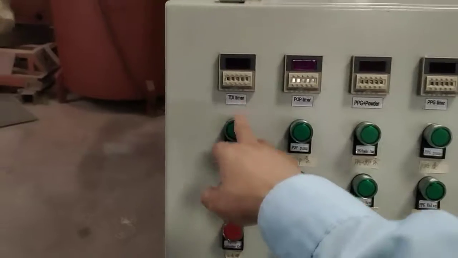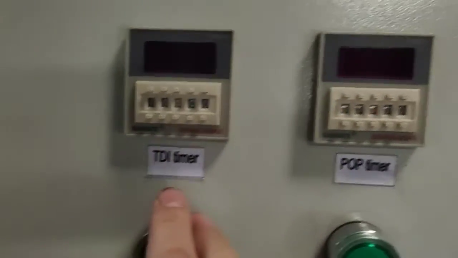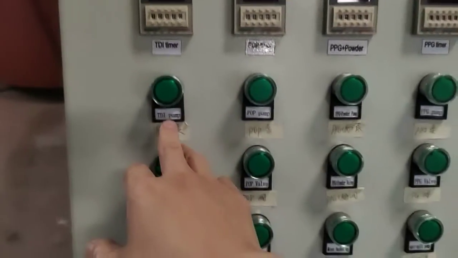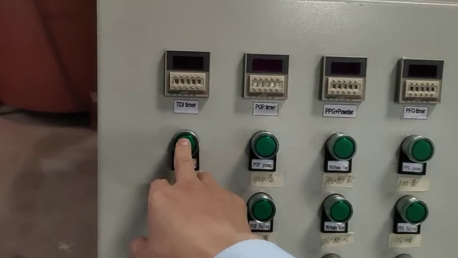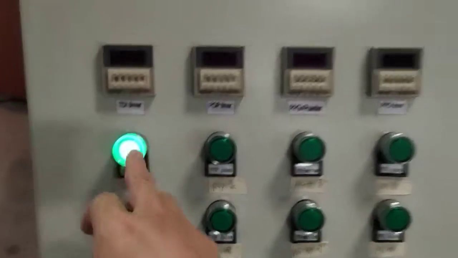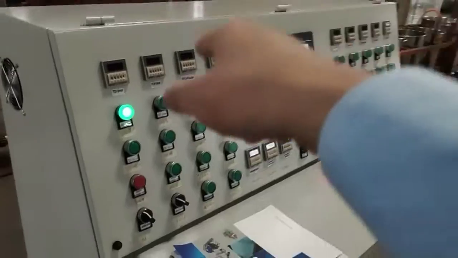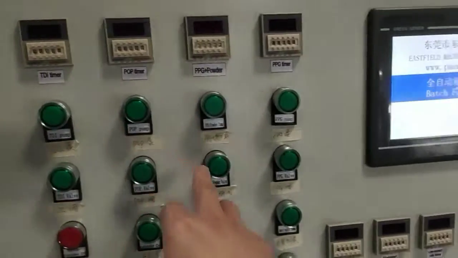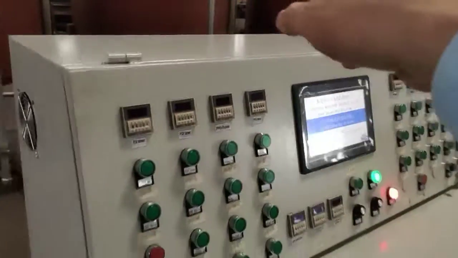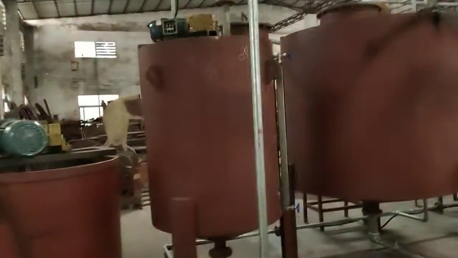Okay, we start. We set 10 seconds for TDI. The pumper is on. Now we turn on the TDI pumper. Maybe not. We choose one, we choose this one. Maybe PPG and powder.